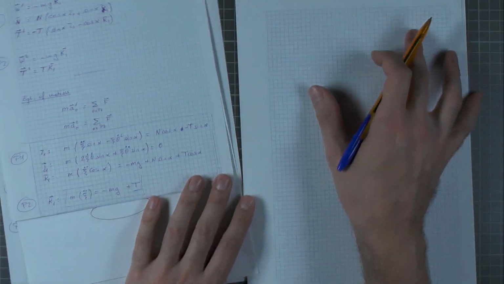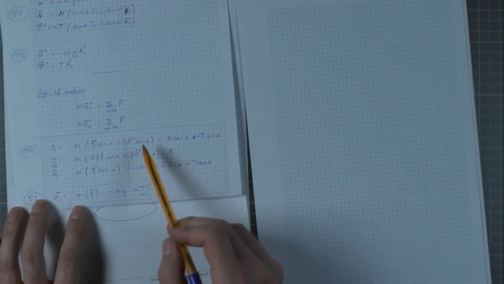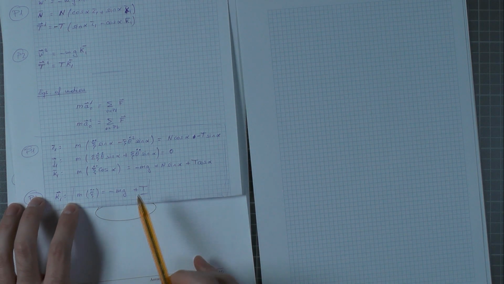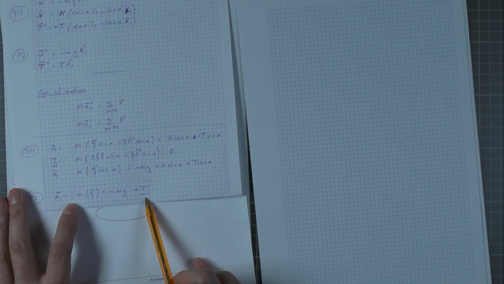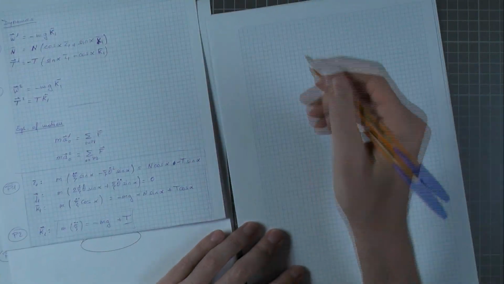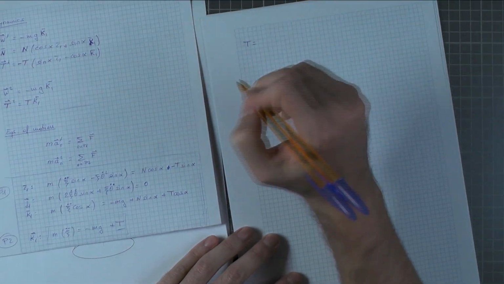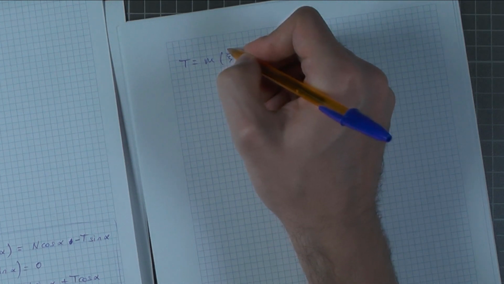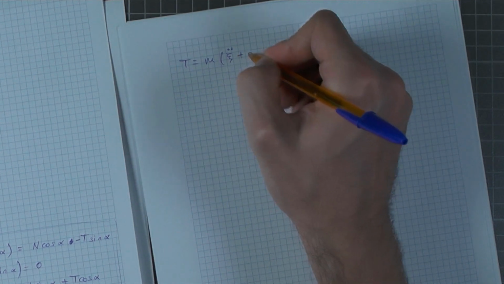In particular, if you look at the fourth equation, this is an equation that is extremely useful for this question, since we can solve for t as a function of he and constants of the problem. So if we just solve for t in this equation, we see that t is equal to m times he second plus g.